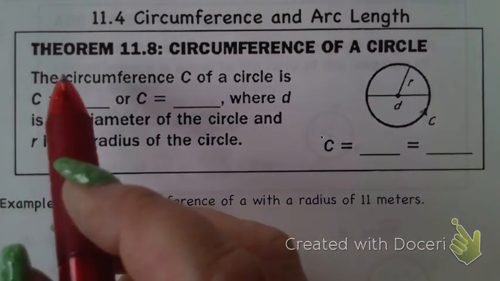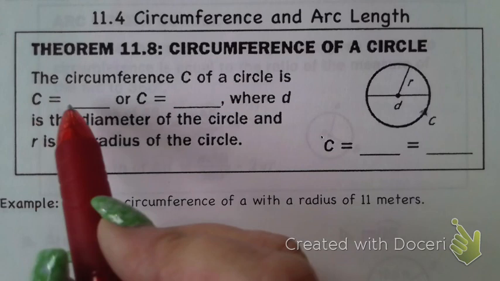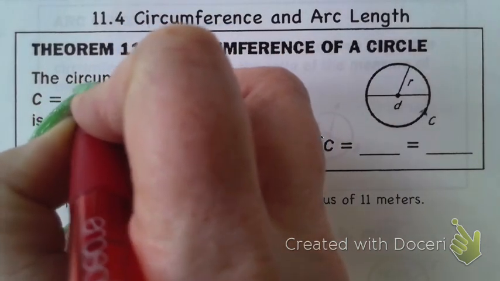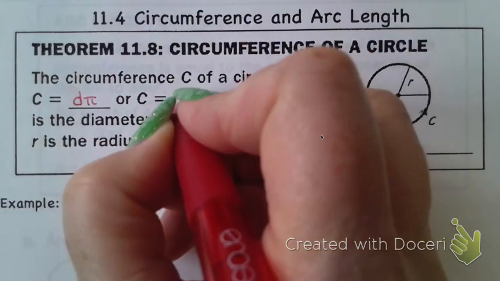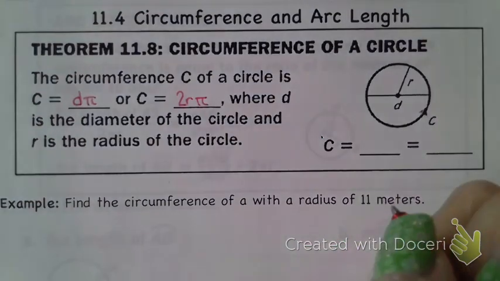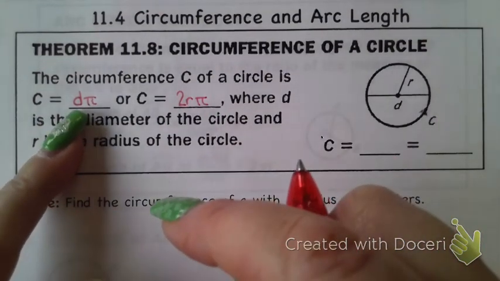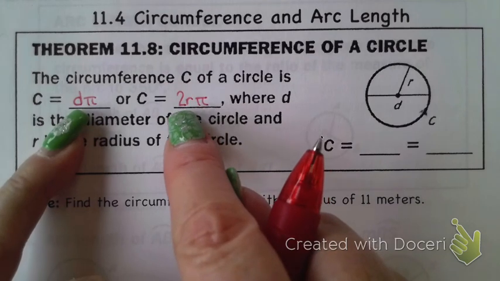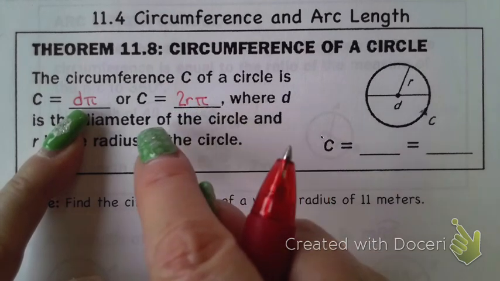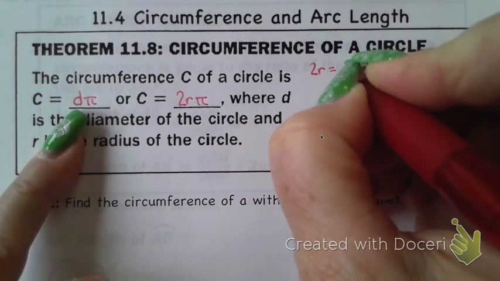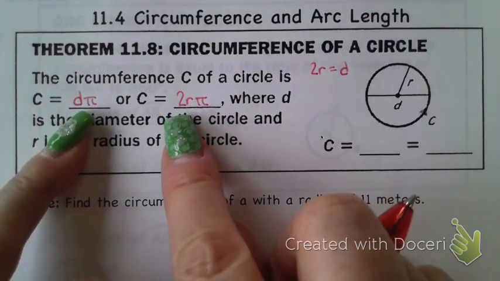They have a special name. Okay, so we have two equations we can have. We can have circumference equals diameter times pi, or 2r times pi. Now, question for you. D stands for diameter, yes? R stands for radius. Well, what is 2 times the radius? Diameter. 2r equals diameter. So are these two different equations? No, they're exactly the same.